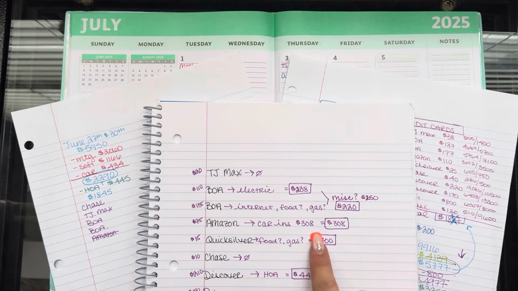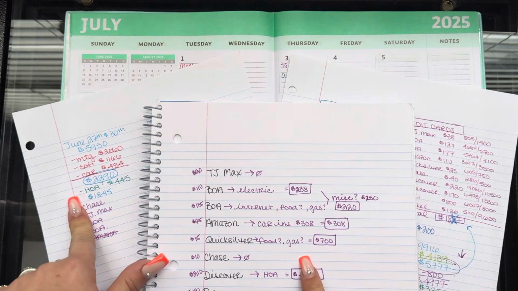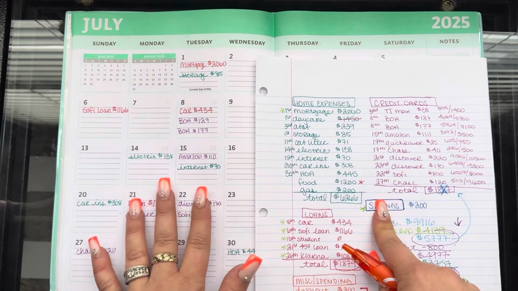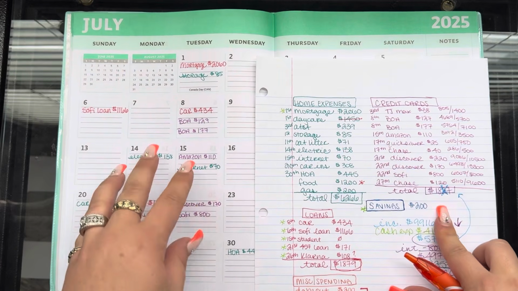If you're doing velocity banking with your credit cards, let's look at how you break down your budget, plan your paychecks, and which payments you'll pay to your credit cards. The first thing you want to do, and you should do this regardless of whether you're doing velocity banking or not, is put all of your expenses into a planner.